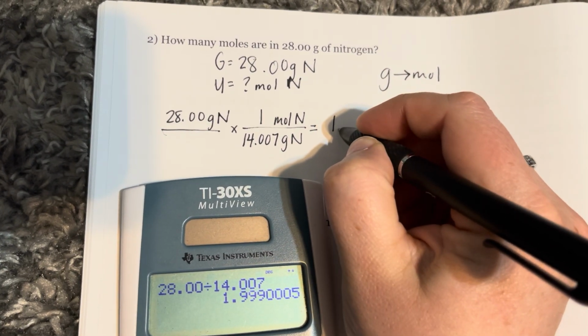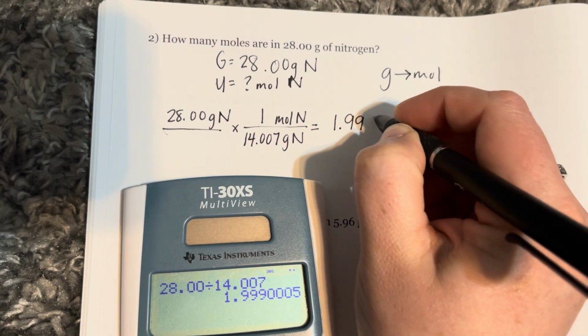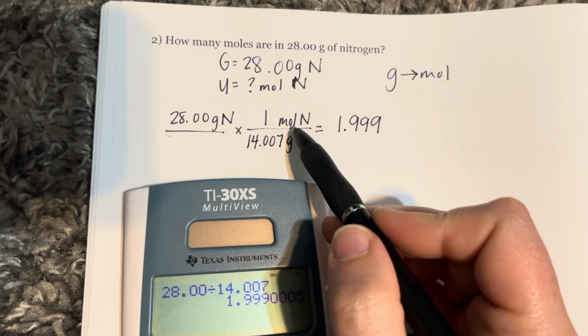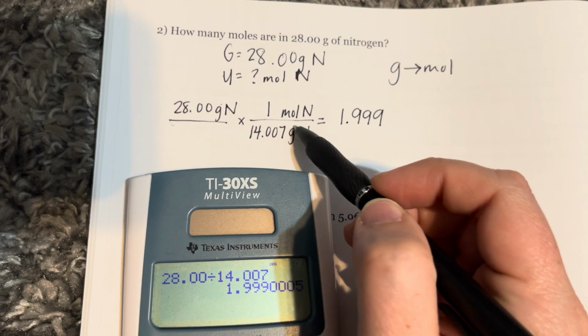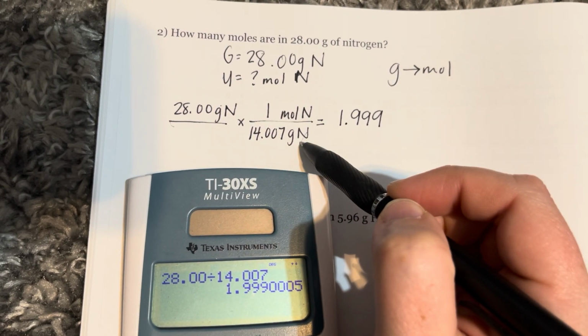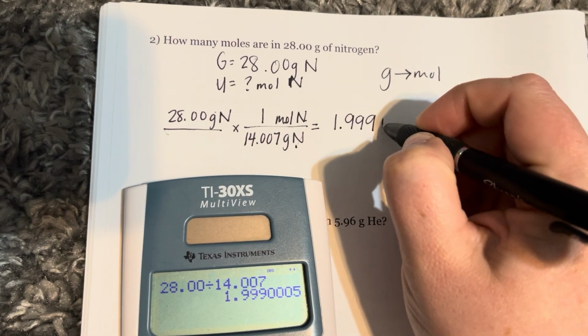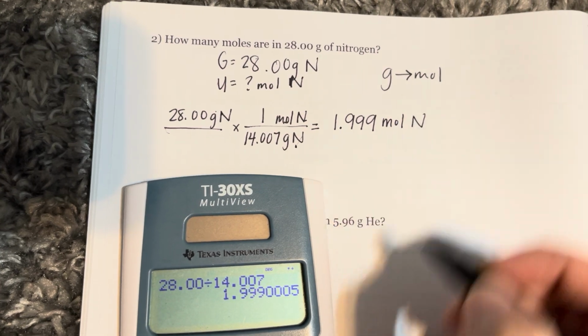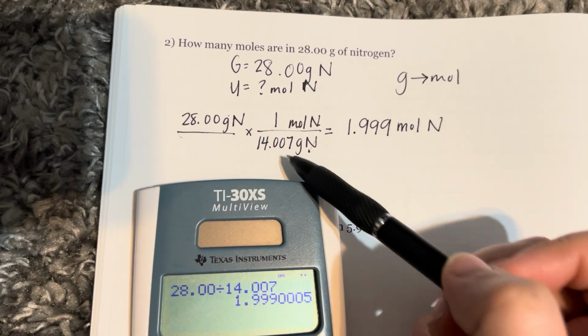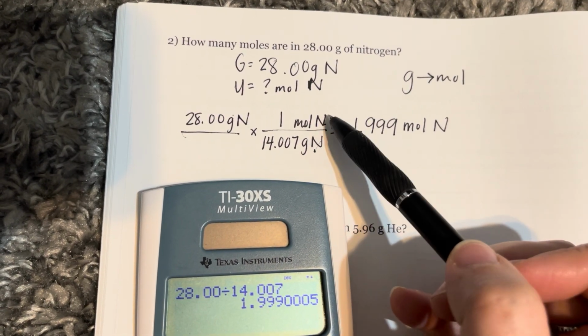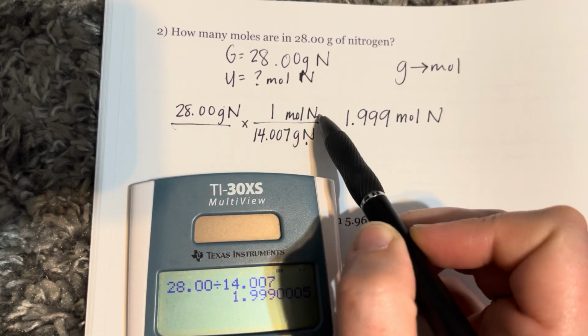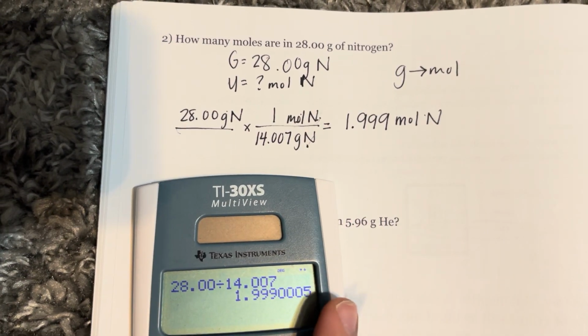So 4. 1.999. Remember, grams cancels. Moles of nitrogen. That's what's left. Okay, if you did all of this correctly, you don't have to check that everything crosses out. Your answer is going to be whatever unit this is. You're just going to move that here.